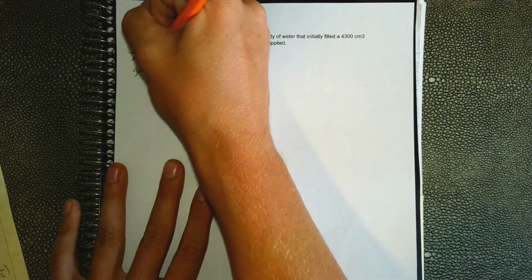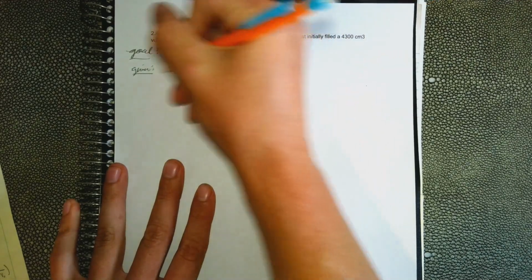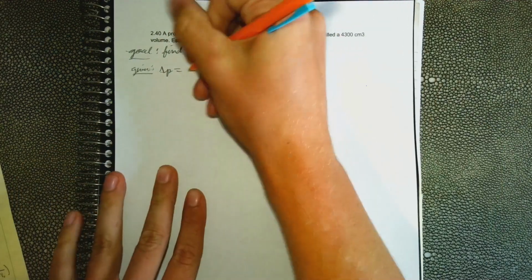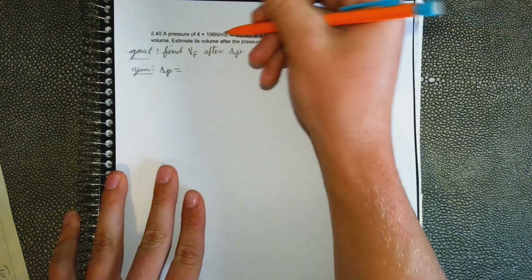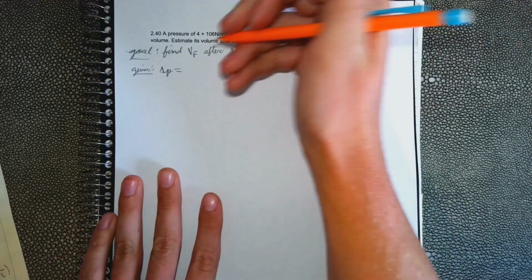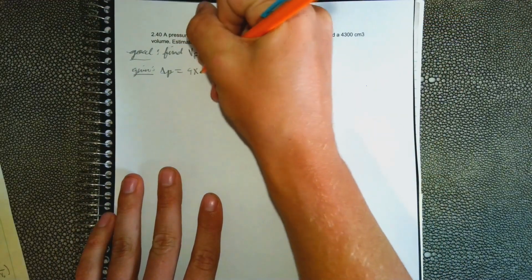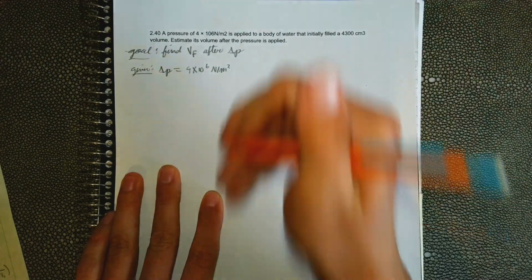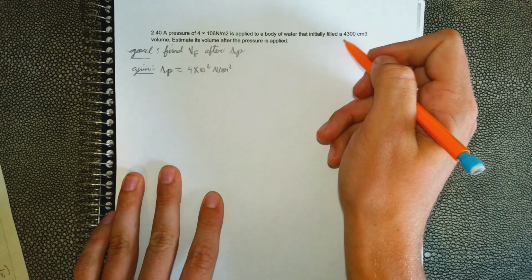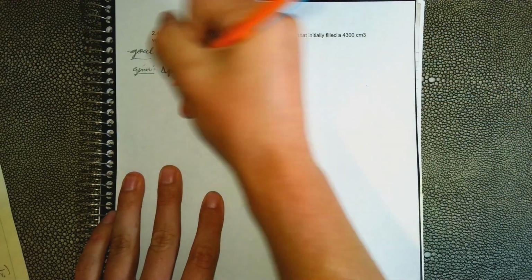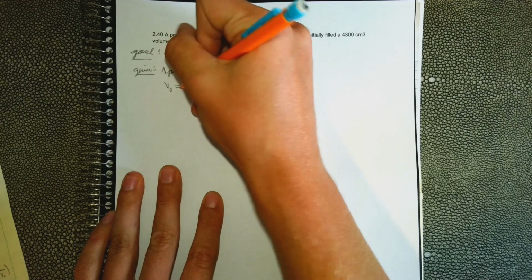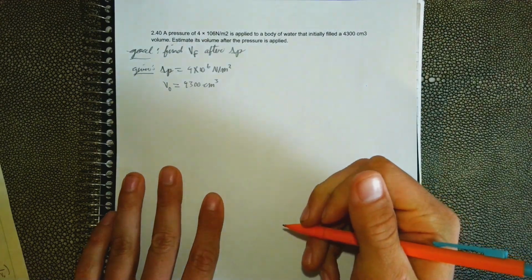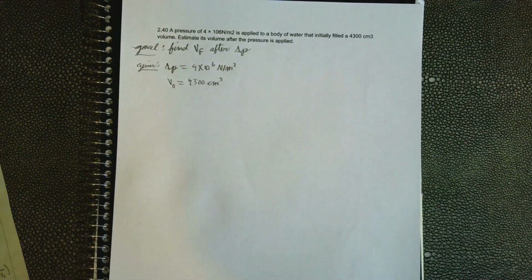We're given that change in pressure, which is just the pressure applied, is 4 million pascals. Newtons, I say pascals, Newton per meter squared is equivalent to that. We're also given that the initial volume, water that's initially filled, is 4,300 centimeters cubed. And we're also given that the liquid is water.